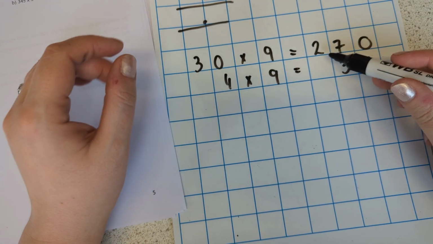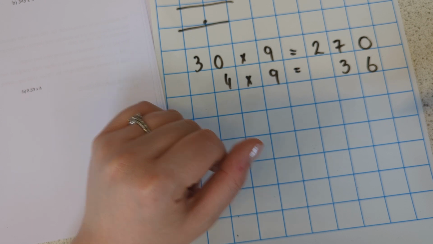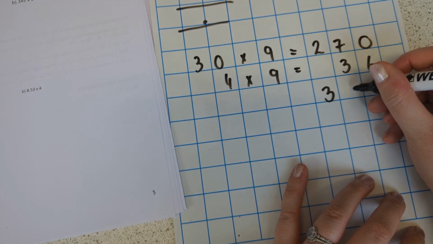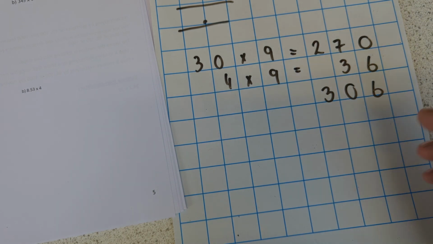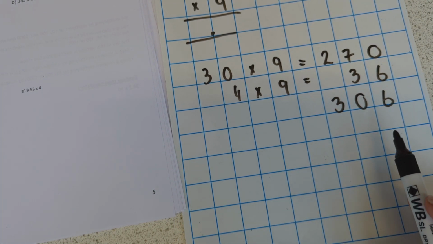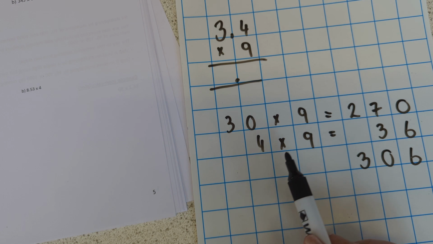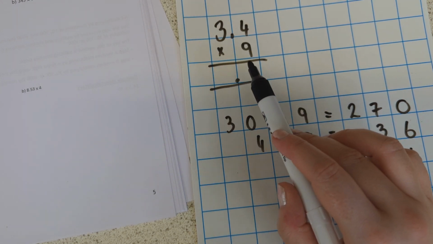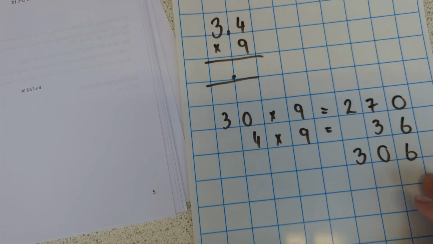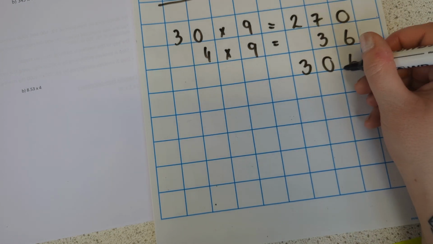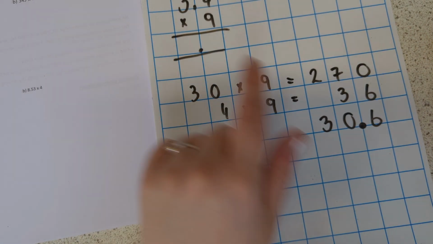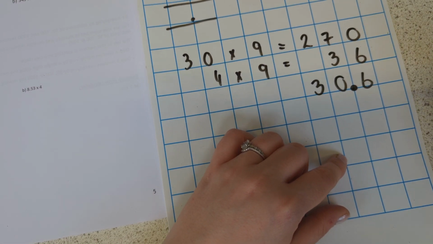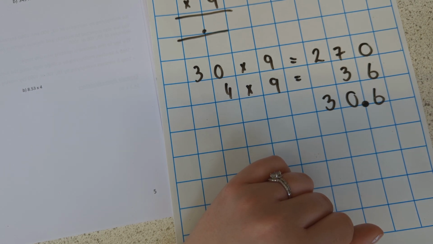So you could get 270 and then 36 and then add them together to get this. But then as long as you keep in your mind that, well, my actual question had 1 decimal place, so therefore my answer must have 1 decimal place, you can do it this way, okay? As long as you remember the decimal place thing, because that would make your answer very, very wrong.